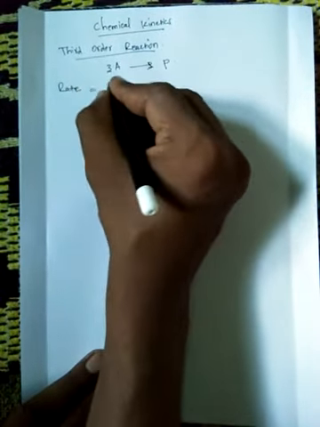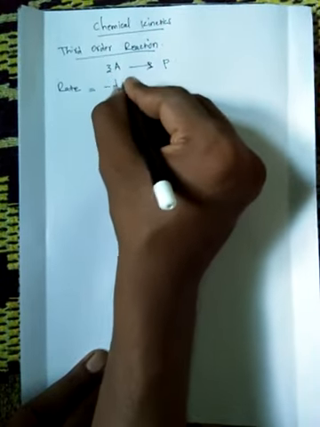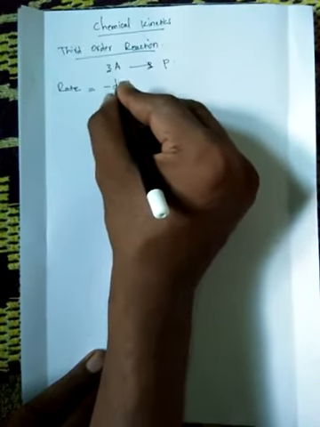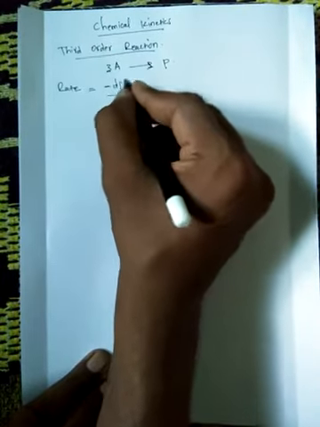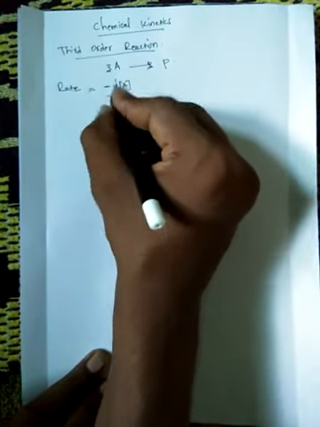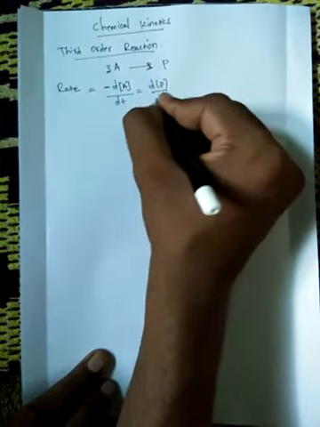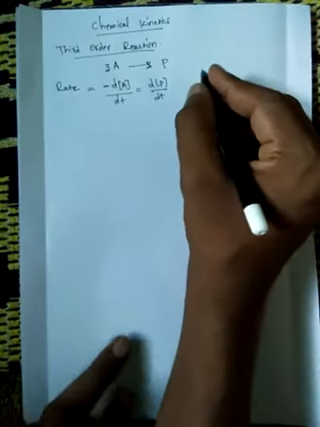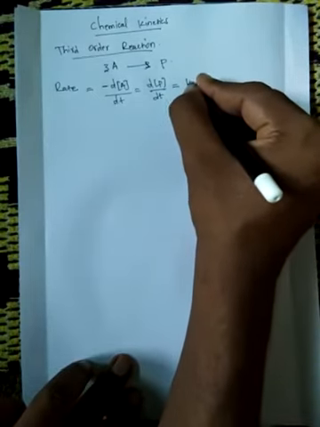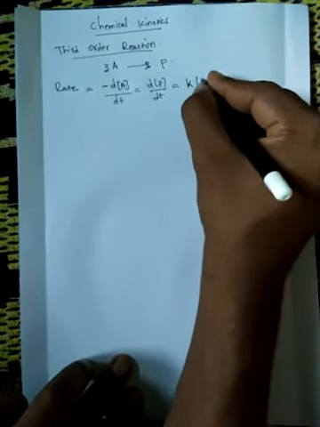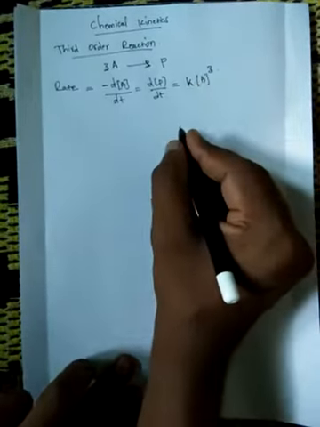Rate equal to, in terms of reactant, I'll write decrease in reactant concentration, so minus change in concentration of reactant with time, equal to change in concentration of product with time. This is how we define rate. This is equal to the rate constant k, directly proportional to concentration power 3 for a third order reaction.